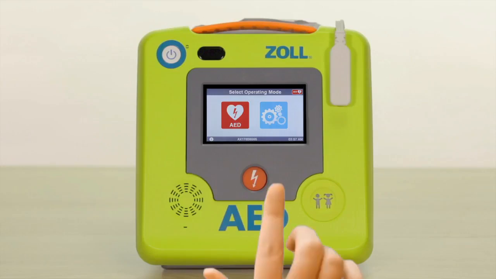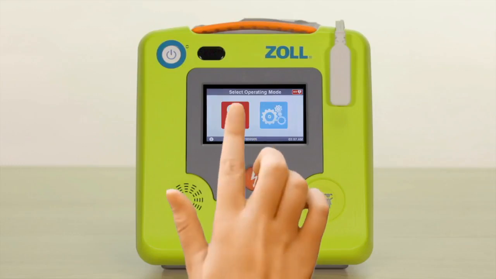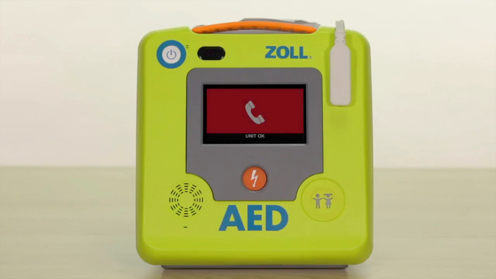When selected, the blue gear icon will bring you to the basic configuration screen. The red heart icon will immediately place the AED in rescue mode and begin rescue prompts. Note that if you do not select the blue gear configuration icon within 30 seconds, the AED3 will automatically go into rescue mode.